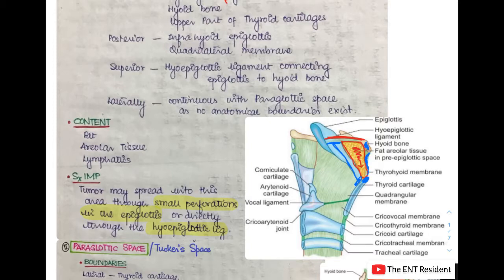When I discussed the anatomy of larynx about the specific cartilages, while discussing epiglottis, I told you that there are small perforations present in the epiglottis. These perforations may act as a route for spread of tumor into the pre-epiglottic space. Also, it can happen via the hyoepiglottic ligament.